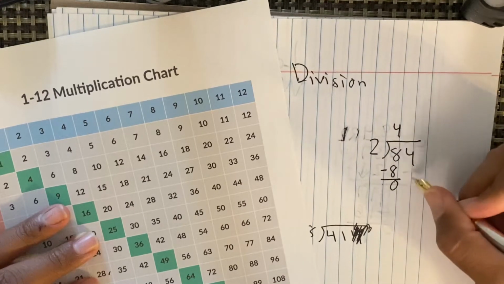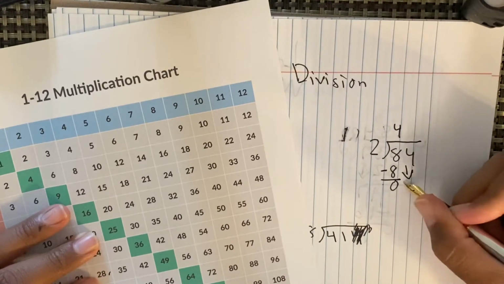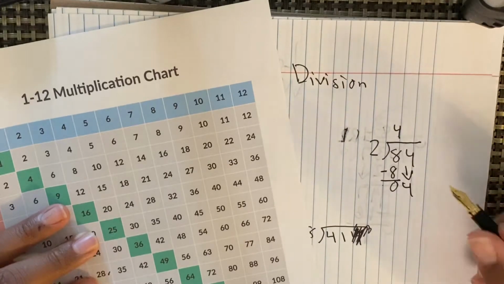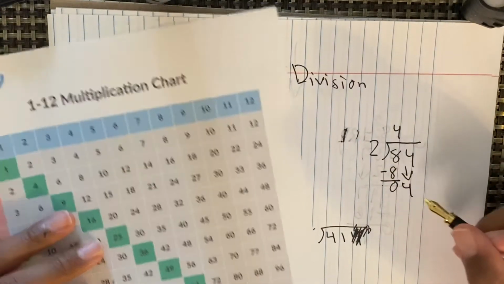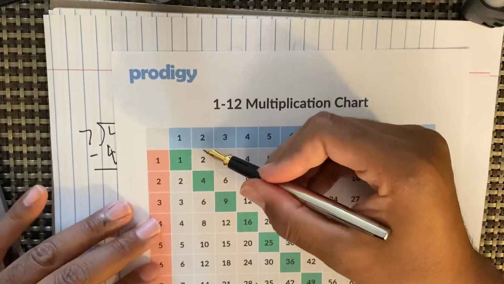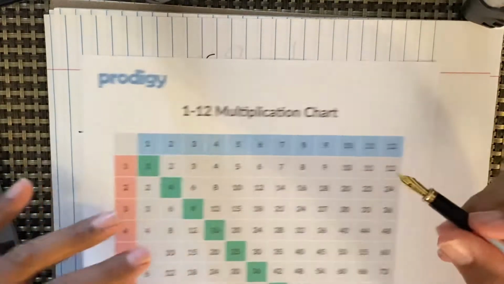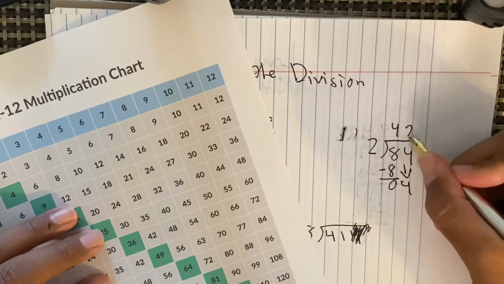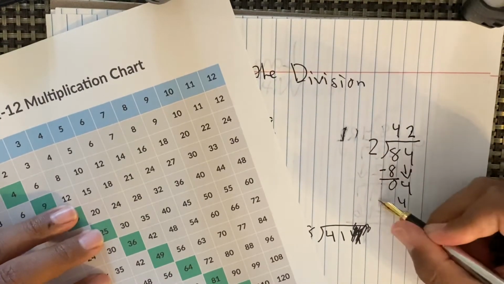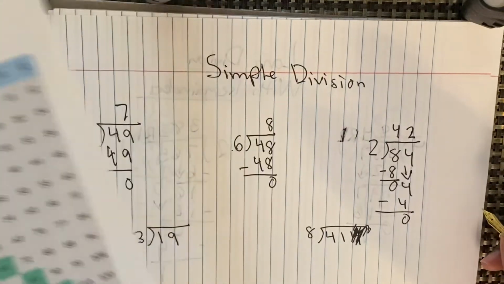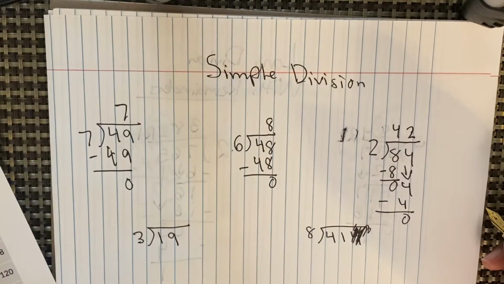We subtract and guess what? We bring down a number because it's what's left over. So we write the 4 there. Now how many times can 2 go into 4? I'm going to go to 2. Go down till I see the 4. Slide all the way to the left. And I see 2. 2 times 2 is 4. I subtract, I'm left with 0. Now in those cases, it goes into those numbers evenly.